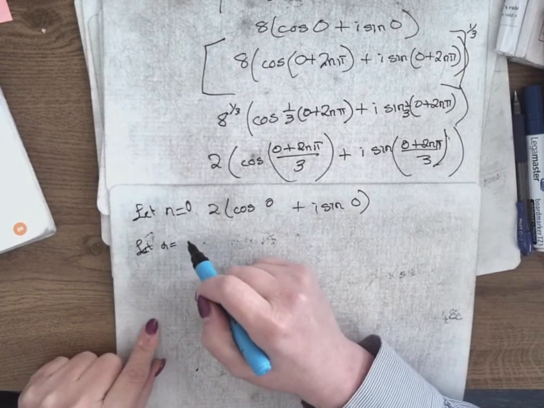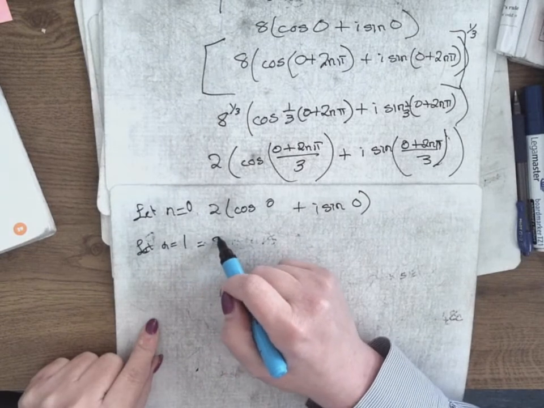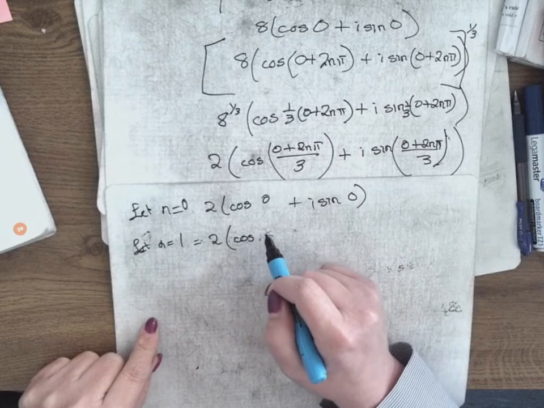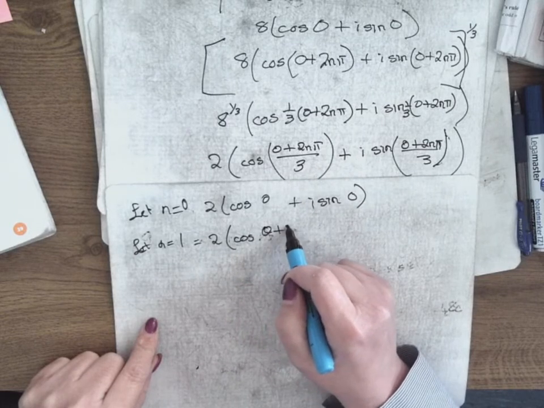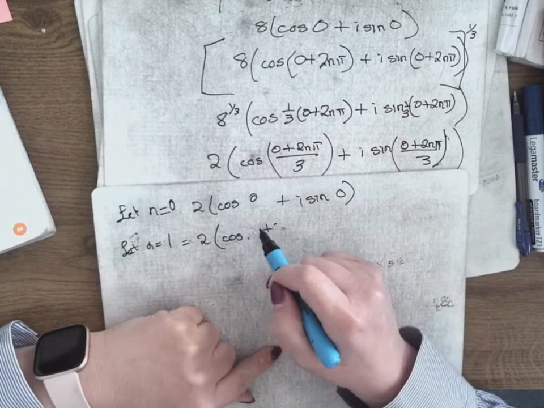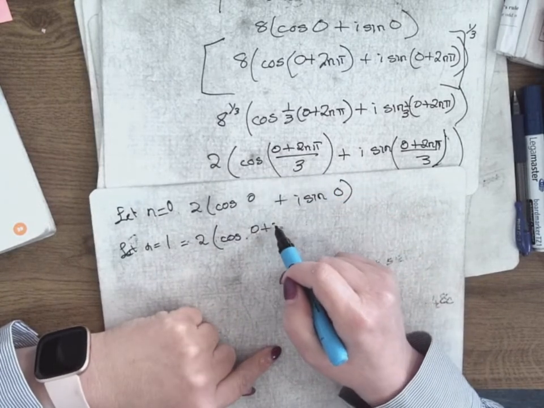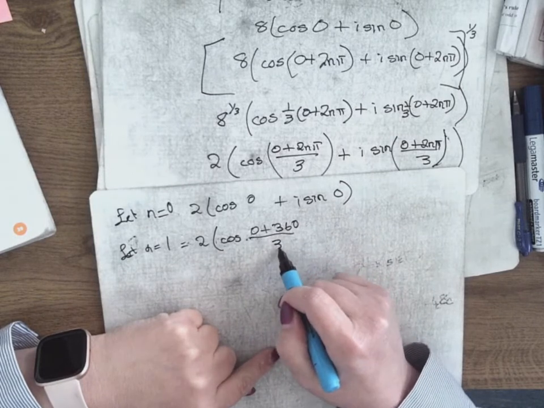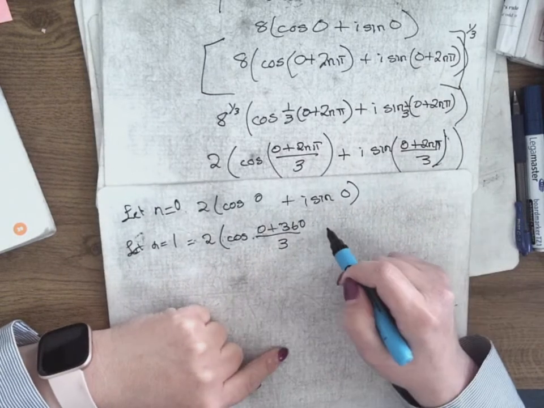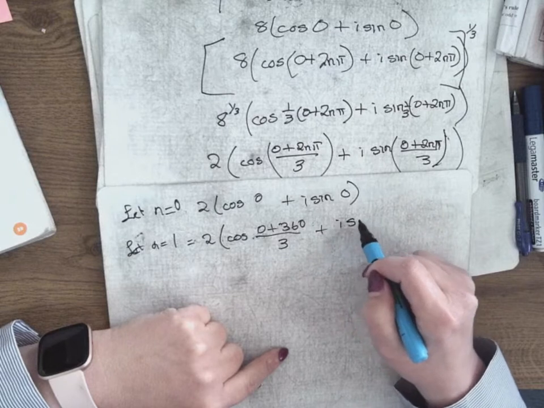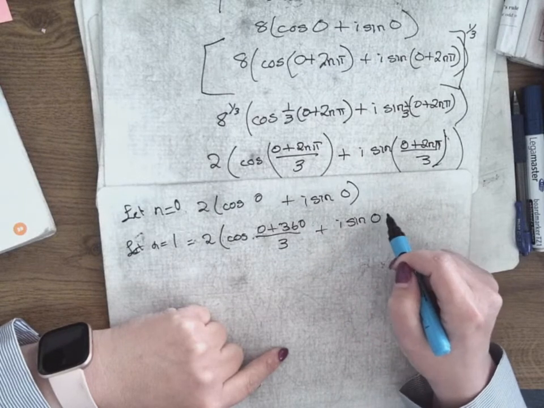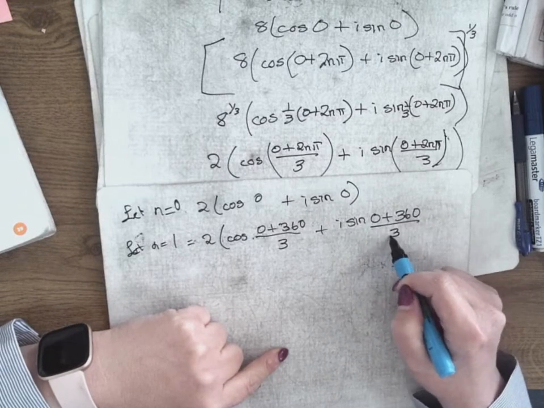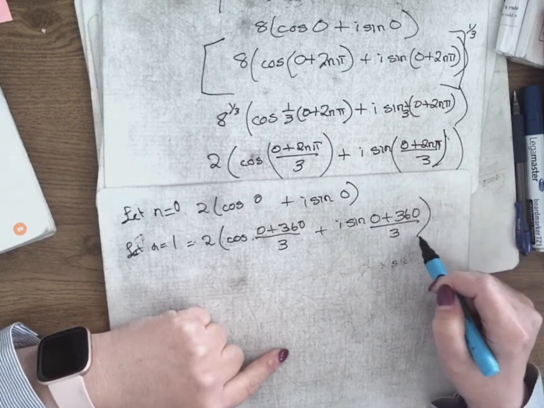Everywhere I see an n, I put in a 1, so that would be 0 plus 2 multiplied by 1 multiplied by π, which is 360 over 3, plus i sine of 0 plus 360 over 3. I'll simplify them all in a minute, but I'm going to write down the three answers.